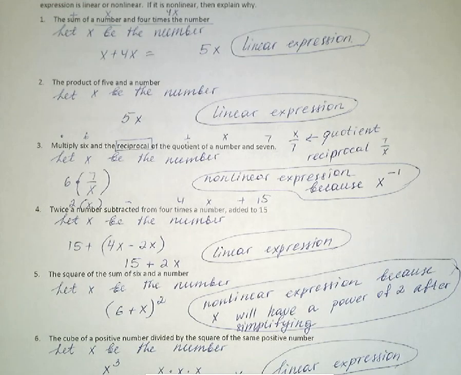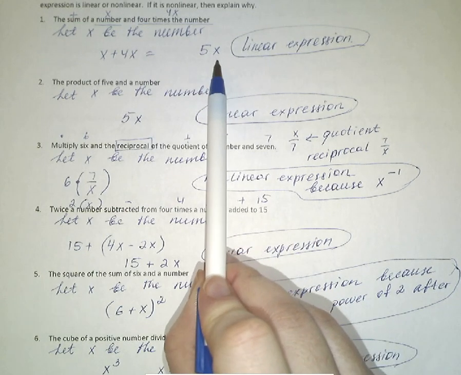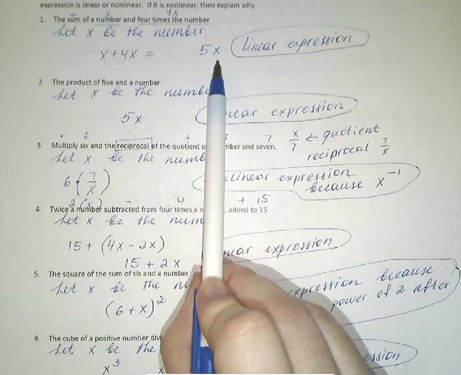Okay, so number one, you have the sum of a number and 4 times the number. Let x be the number that we don't know. 4 times the number is going to be 4x. The sum means I need to add them together. So x plus 4x. Since they're like terms, I just combined them and I got 5x. 5x is a linear expression because x is used by itself, or to the first power.